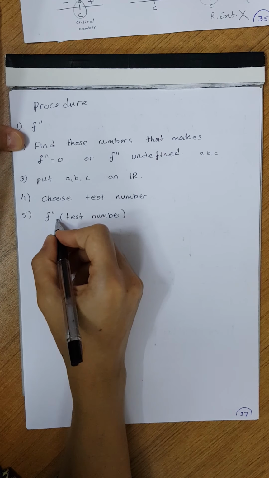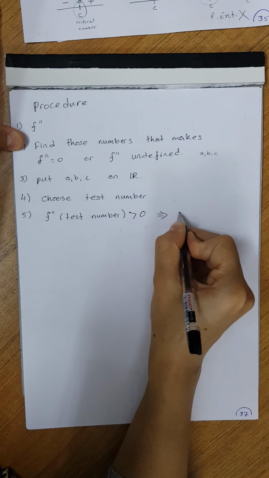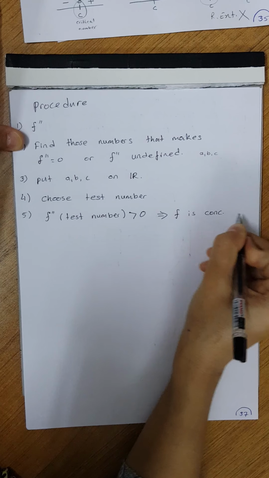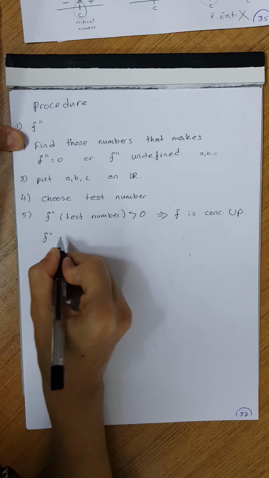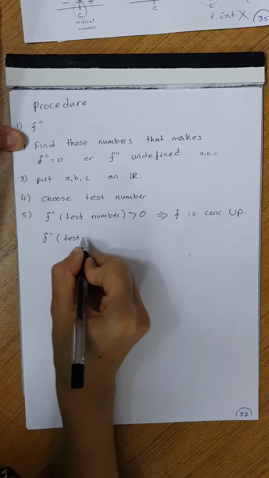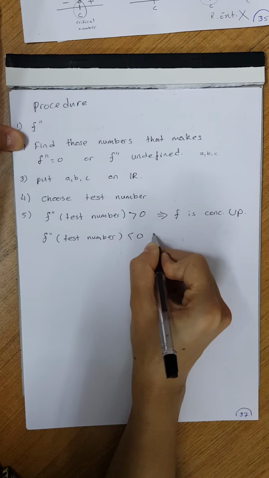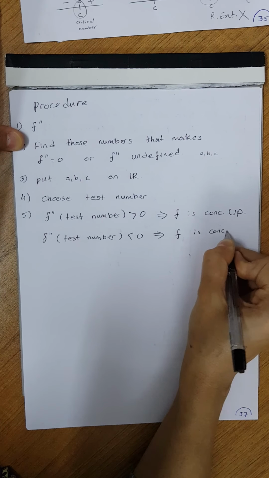If the second derivative of the test number is greater than 0, that means f is concave up. And if the second derivative of the test number is less than 0, that means the function is concave down.